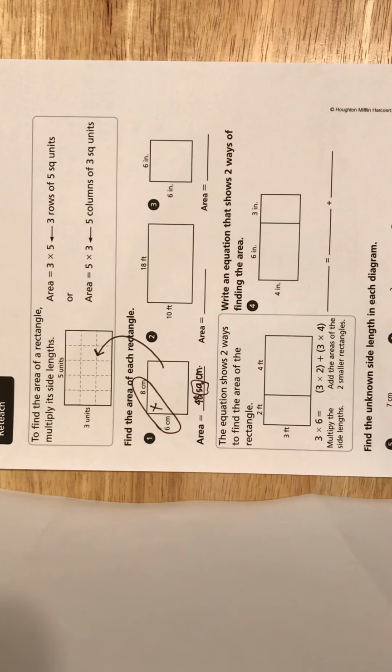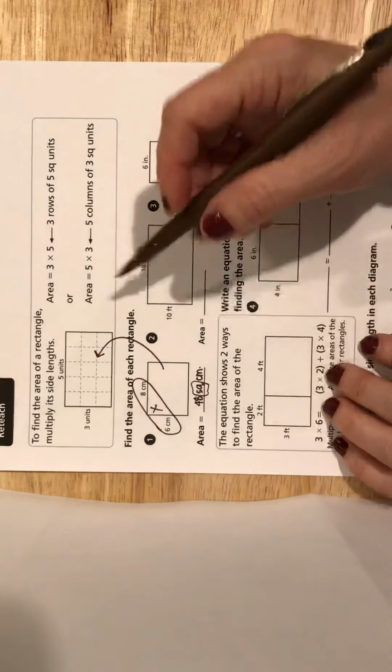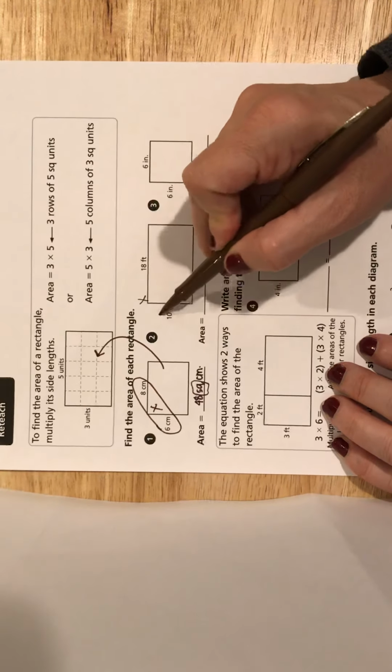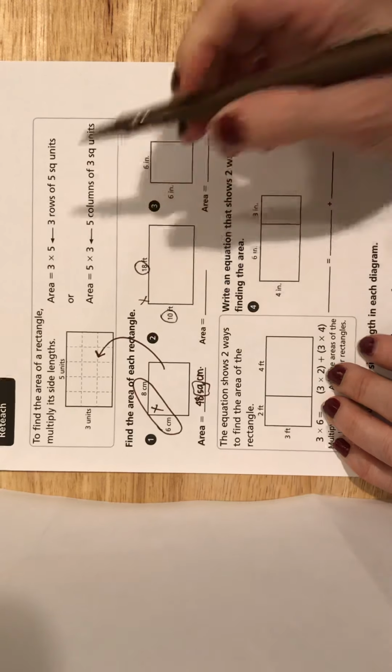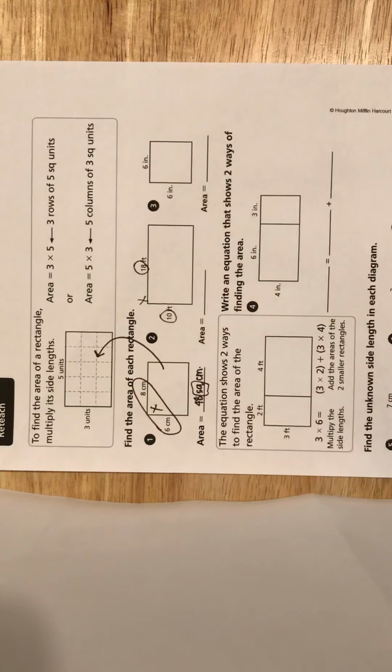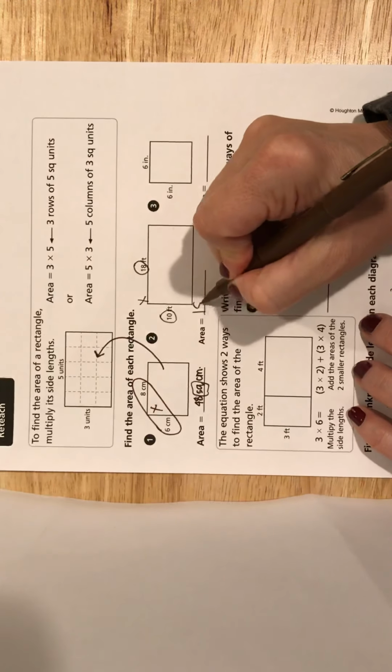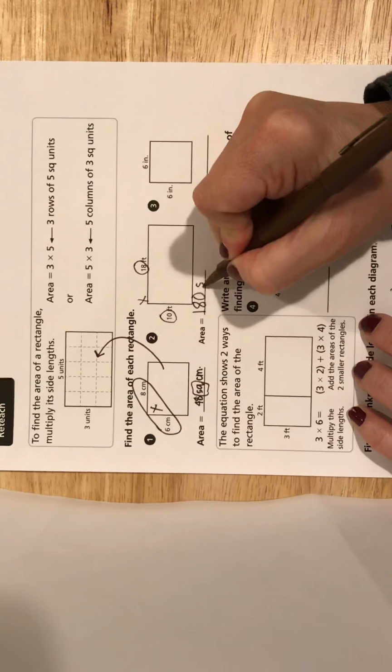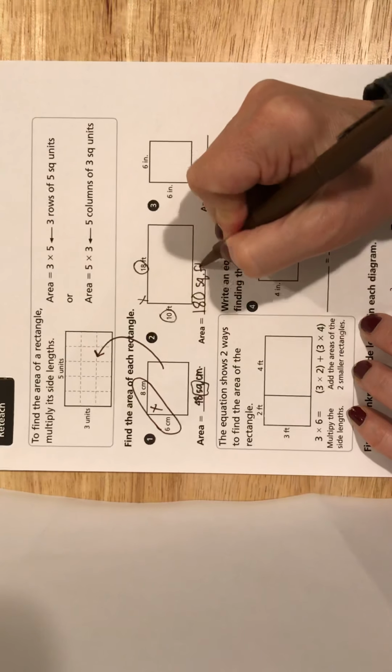So if we go to number 2, we're going to simply multiply 10 times 18. And if you remember, when we multiplied numbers by 10, we add an additional 0 to the ones place. So we have 180 square feet.